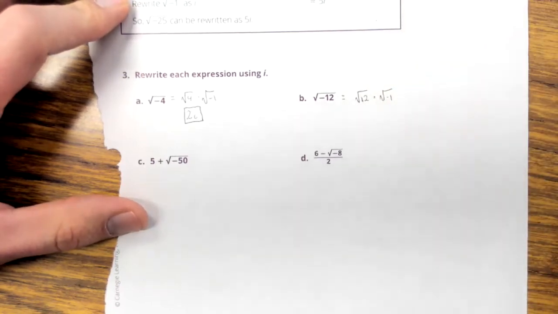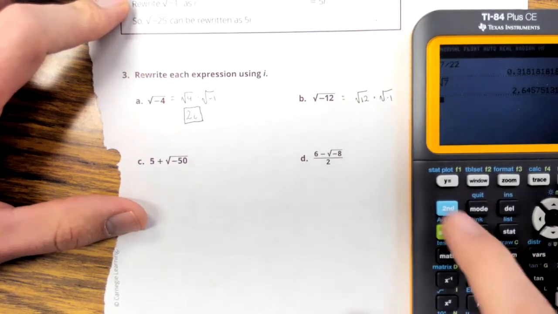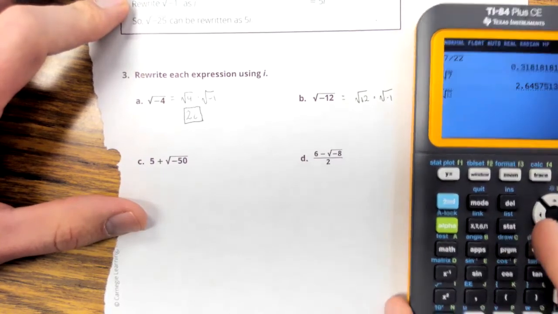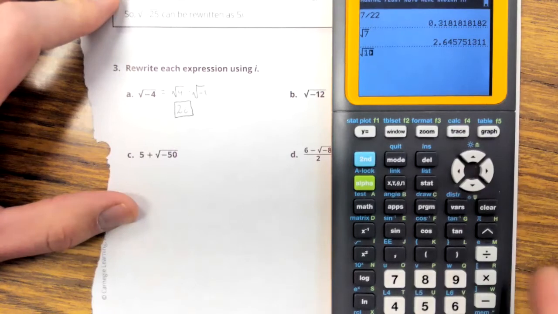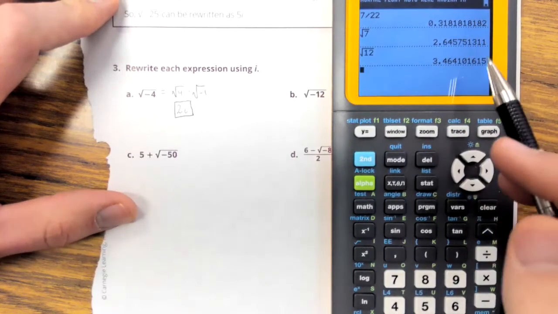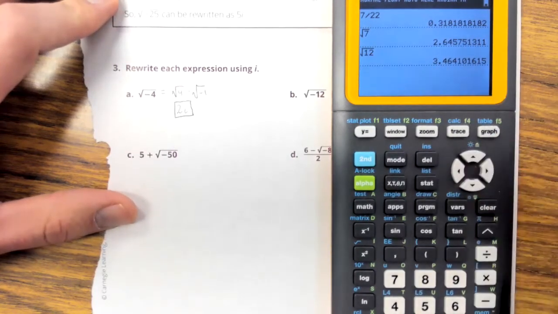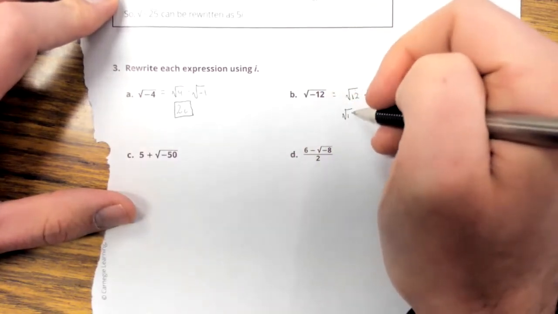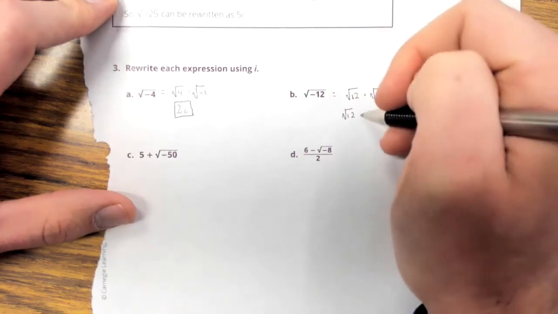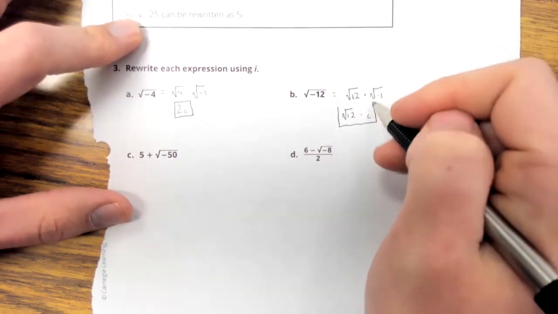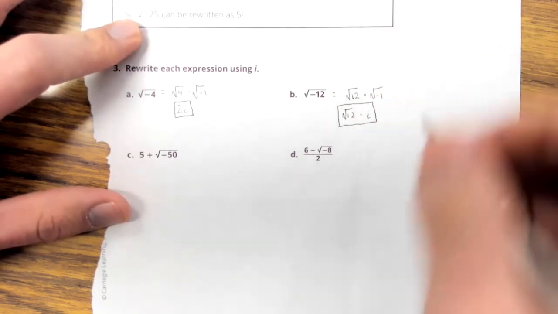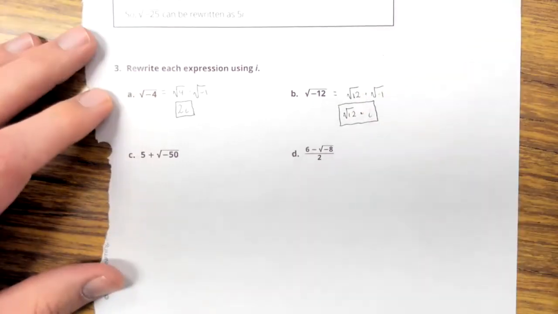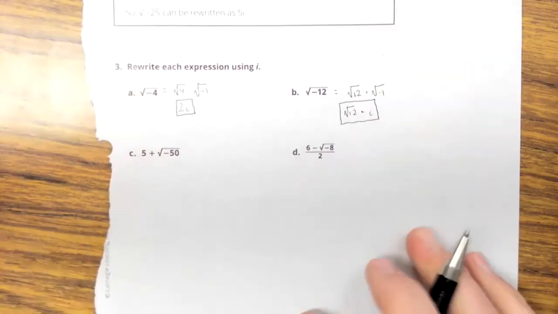We're going to have an issue on this one because the square root of 12 is irrational, and we don't want to approximate on this. So what we're going to do is just rewrite this as the square root of 12 times i. So we can simplify that one further, but let's just skip that for now. So square root of 12 times i. That's it. That's how you would simplify that one.